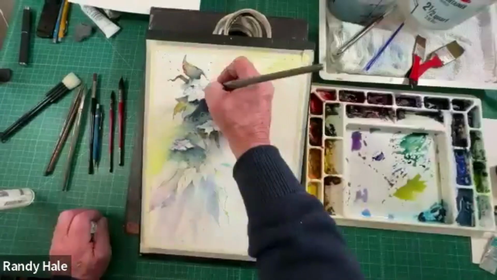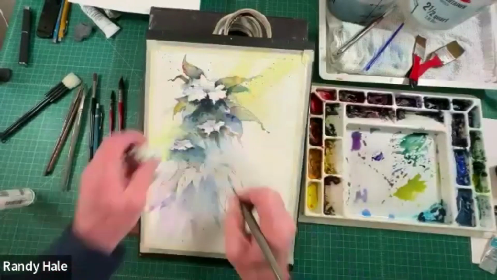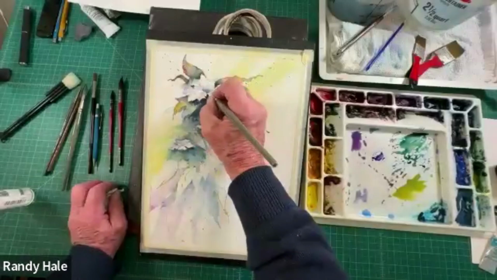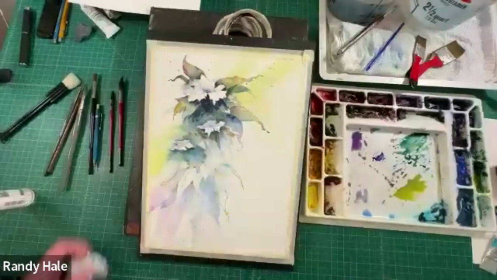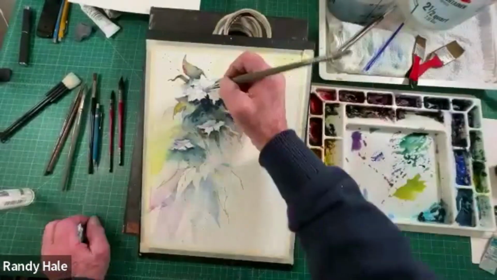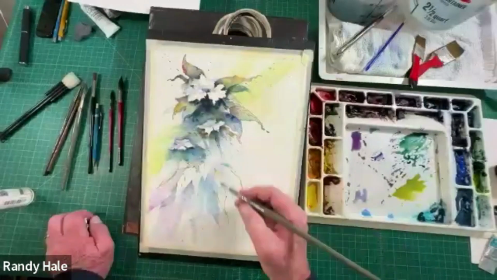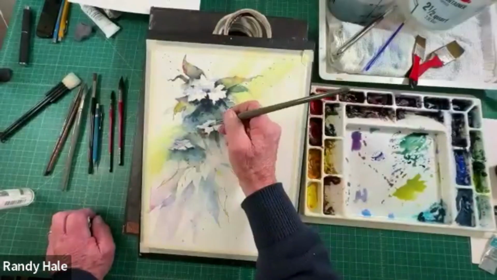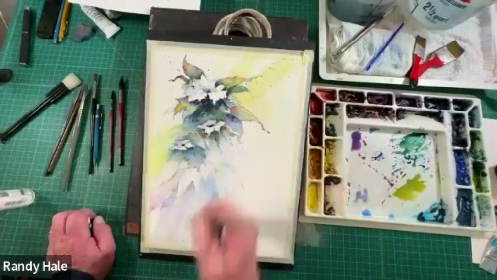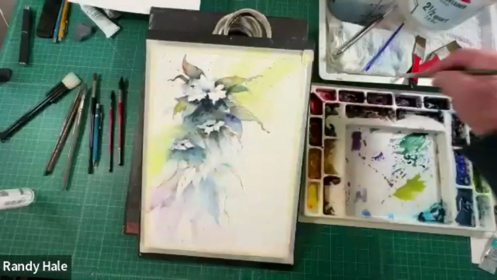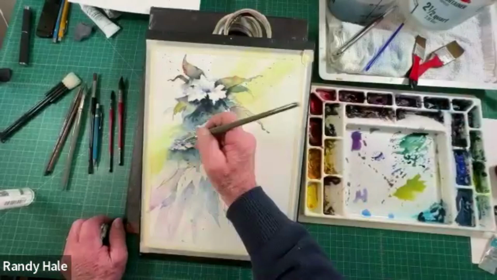And now you've got some nice darks that we can put some accents in. And I can go back in and add just a little bit more dark in a couple spots. Same thing here. I want to do a little bit more dark in these blossoms in the little hollow.